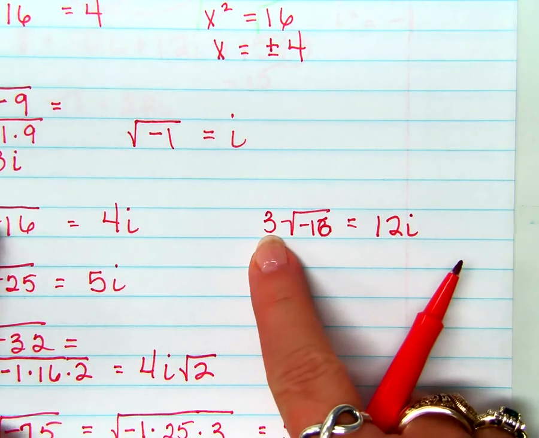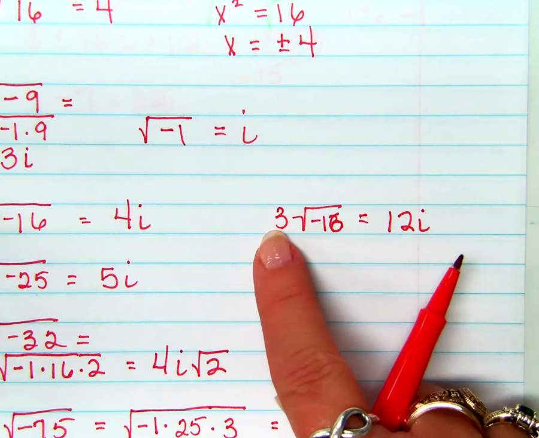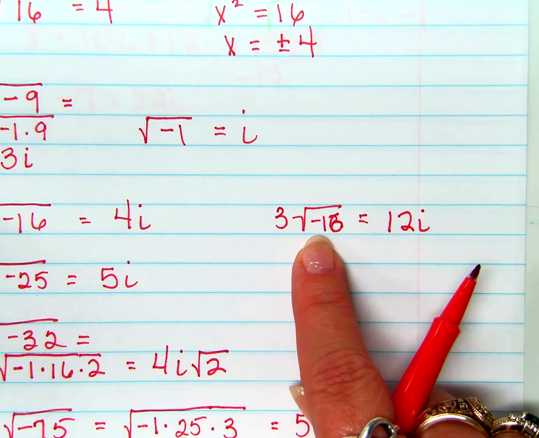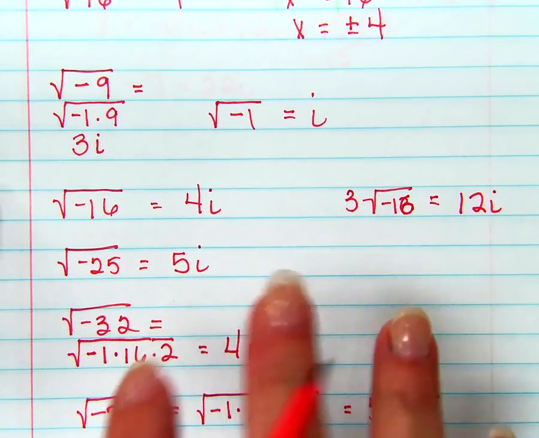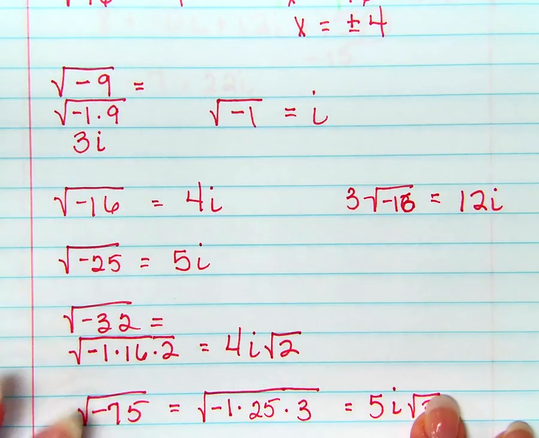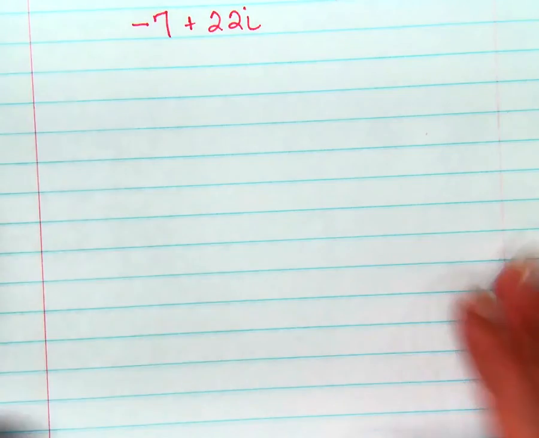So if it has a number being multiplied to your root, can you do that? See why I forgot? Because it's just kind of like the next step. Sorry about that. Okay. Last thing I want you to know is this.